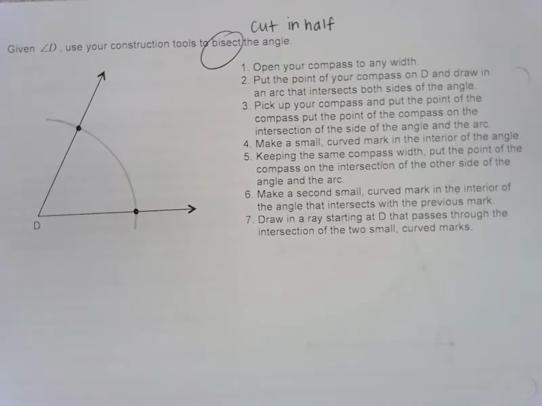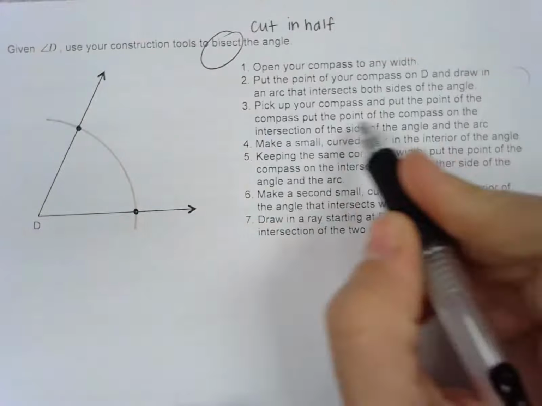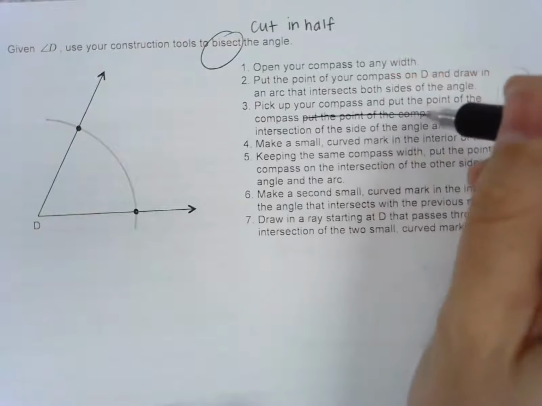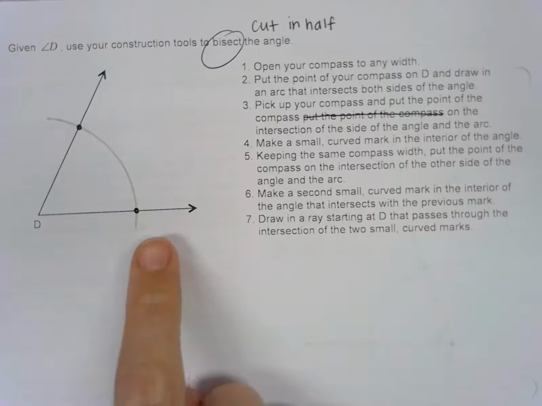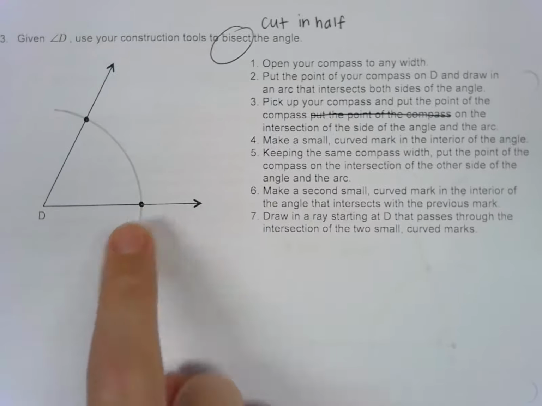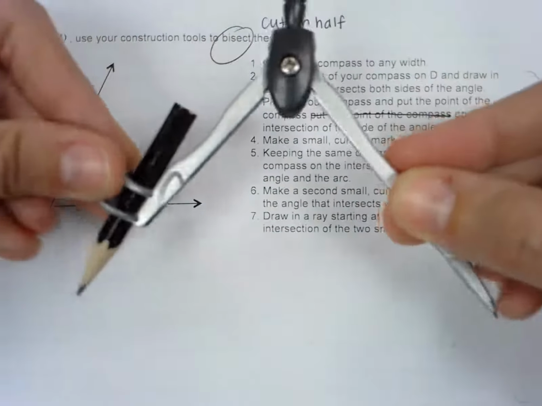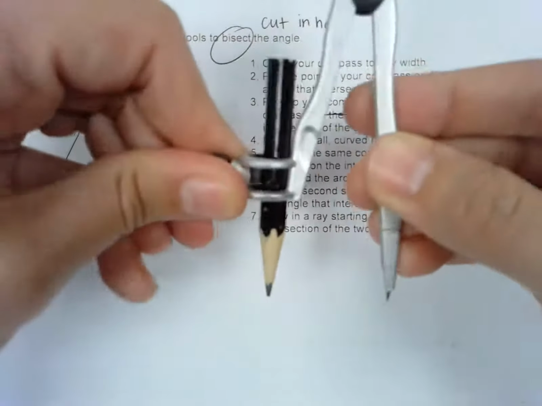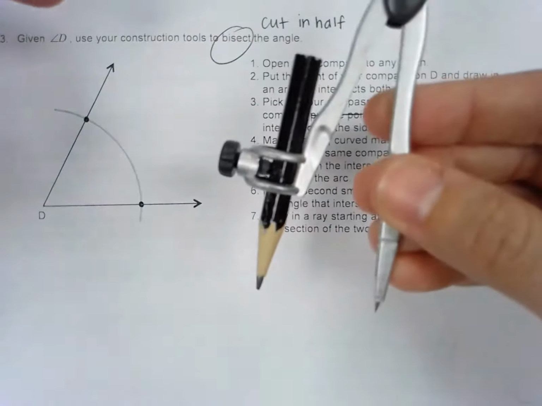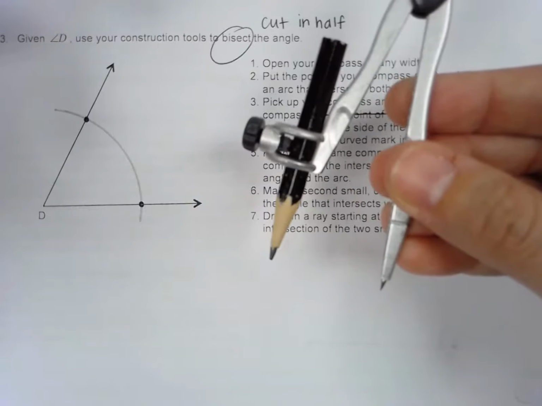So when you're doing this on your paper, it says pick up your compass and put the point of the compass on the intersection of the side of the angle and the arc, so I'm going to put the point right here. By the way, it's okay to change how wide open your compass is right now, but in between the next 2 things that we're going to do, you're not going to change how wide open your compass is.